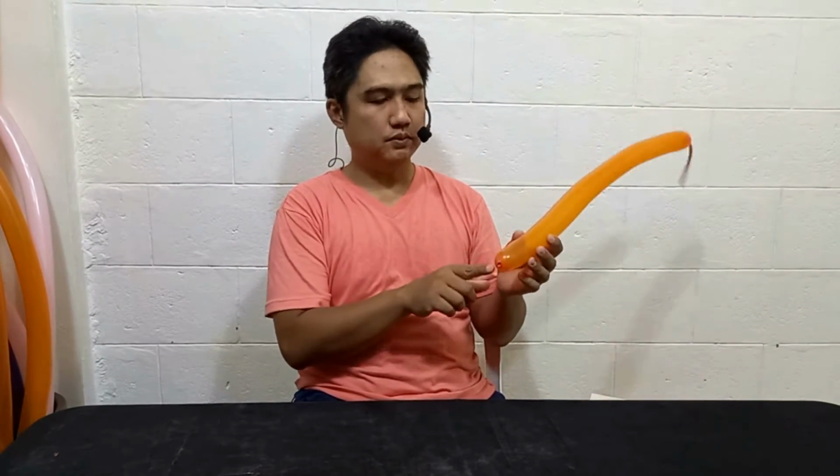Okay, so this time let's talk about lots of variation when it comes to Poodle. I'm gonna teach you how to create different kinds of Poodle, with one balloon. Okay, let me show you our first Poodle, and this Poodle is what we call a standard Poodle.